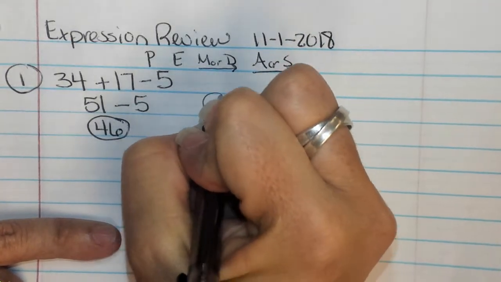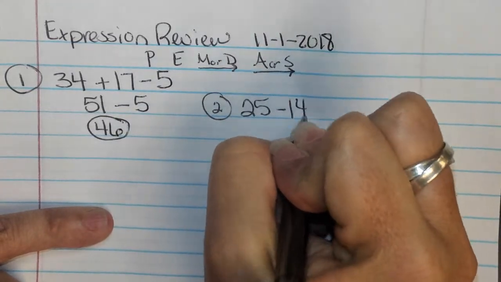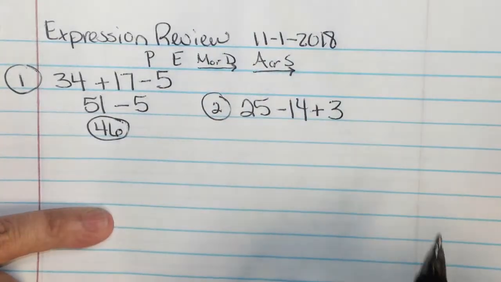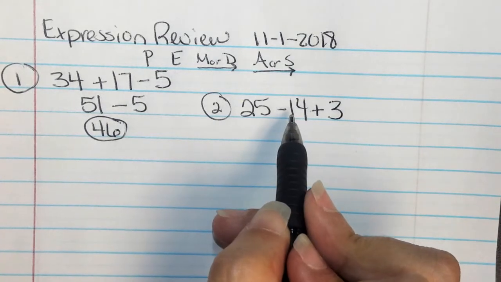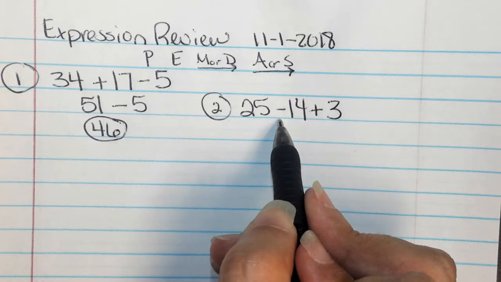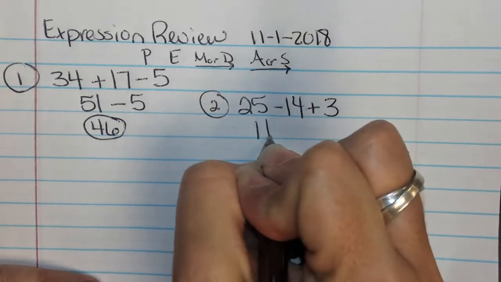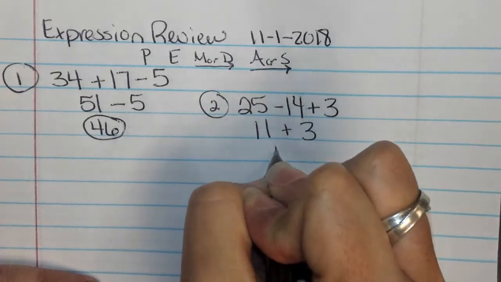Okay, number 2. 2 is 25 minus 14 plus 3. My only 2 steps are add and subtract. So I have to do what I hit first from left to right. That means I have to do the subtract first. I get 11, I add 3, and I get 14.